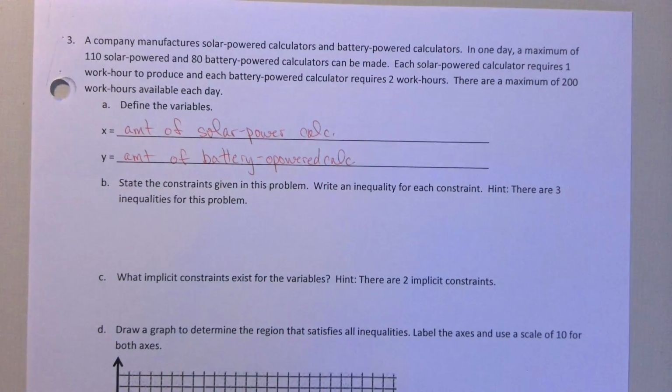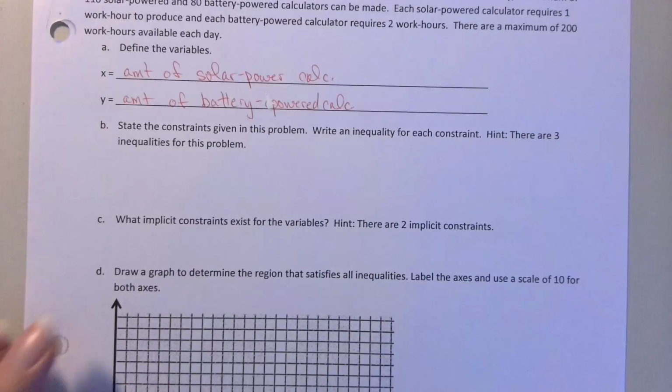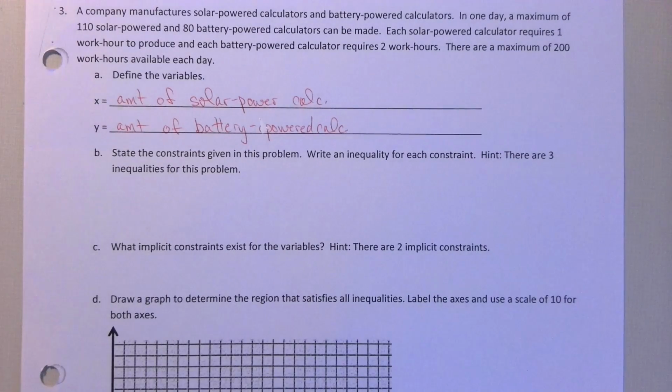Okay, so again, same idea. Please take the time to read through the directions, to label your axes and work on this. Okay, I hope that helps. Keep working.